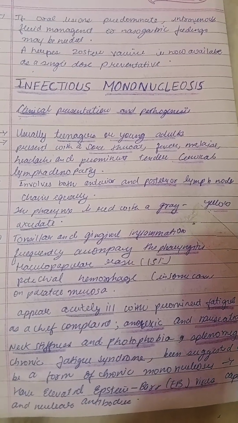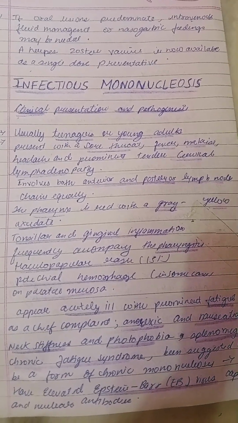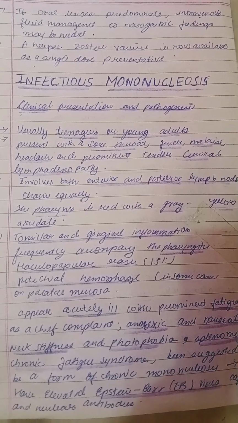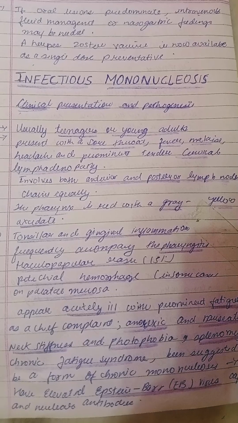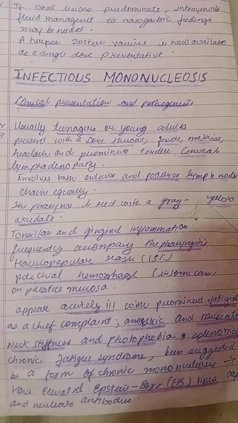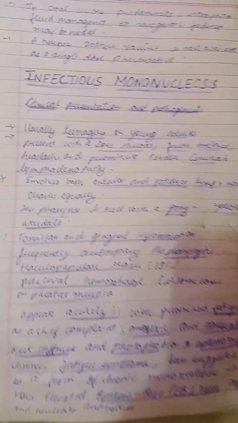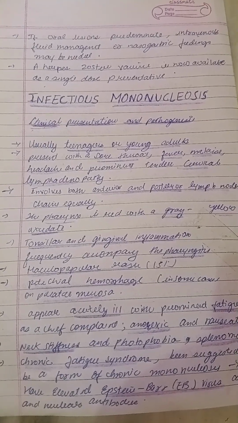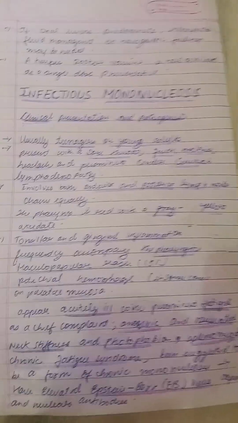Frequently accompanying the pharyngitis is a maculopapular rash. So there will be maculopapular rash and pharyngitis, and there will also be petechial hemorrhage seen on palatal mucosa. This particular petechial hemorrhage is not most commonly seen, but in some cases we can appreciate petechial hemorrhage.